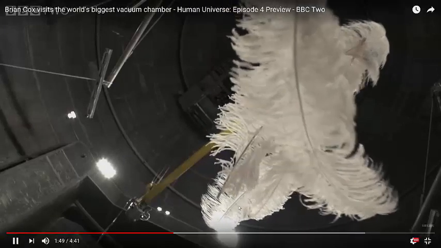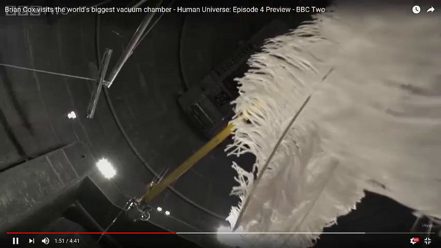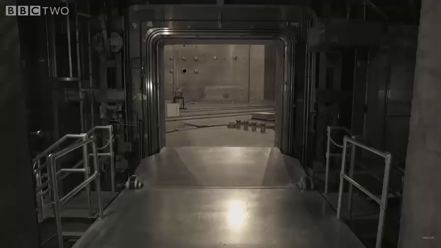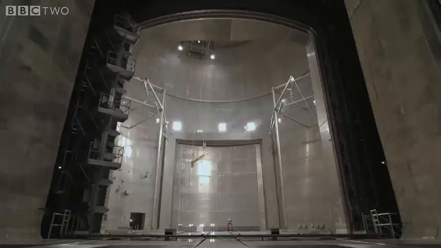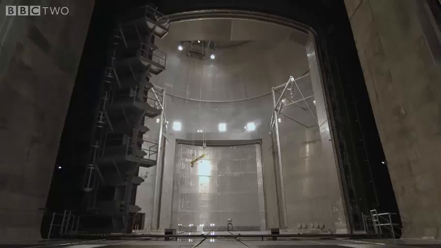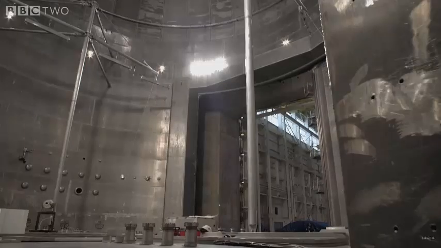So, in order to see the true nature of gravity, we have to remove the air. He sounds like a villain in a James Bond movie.